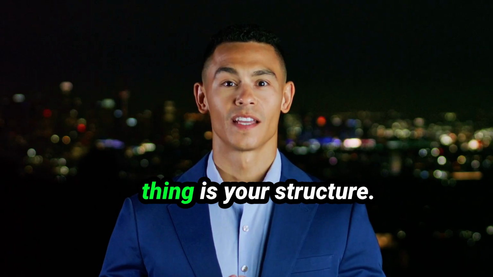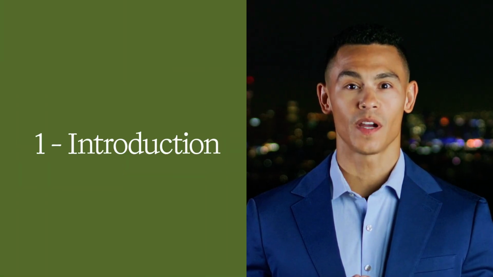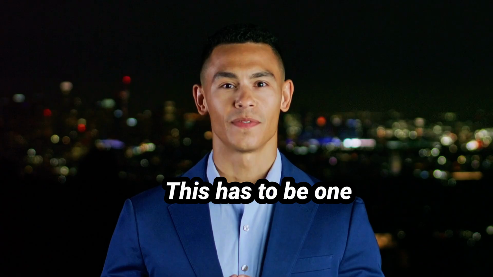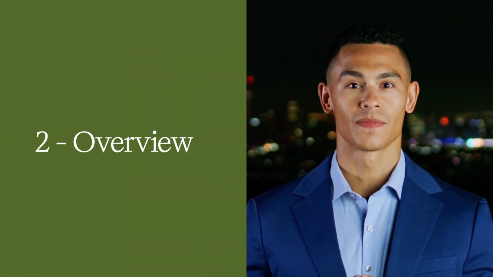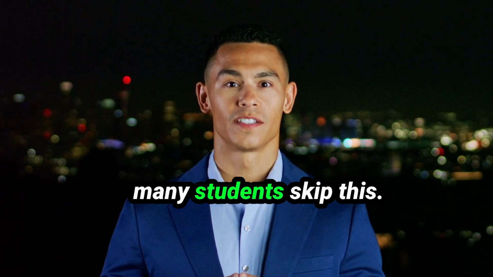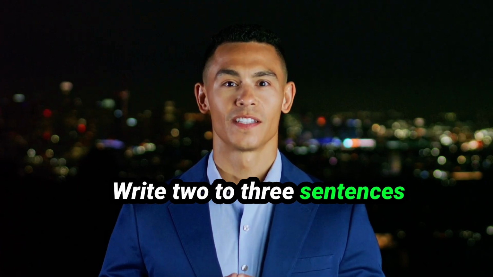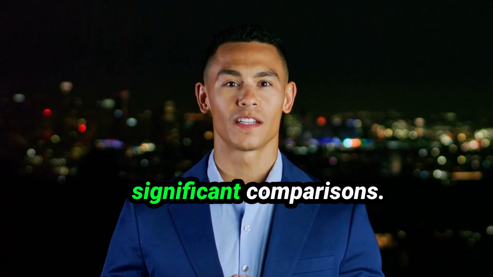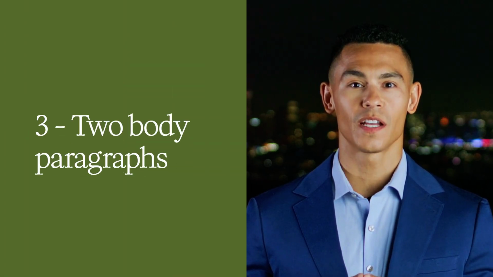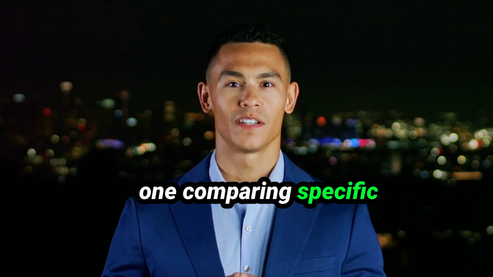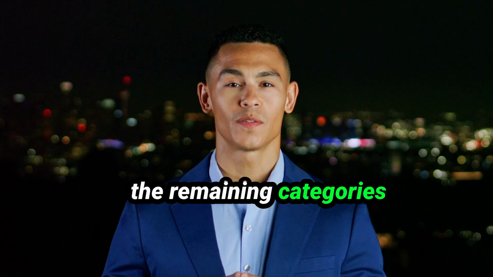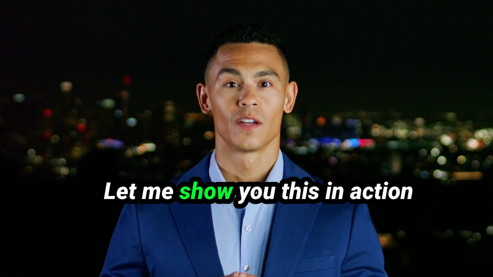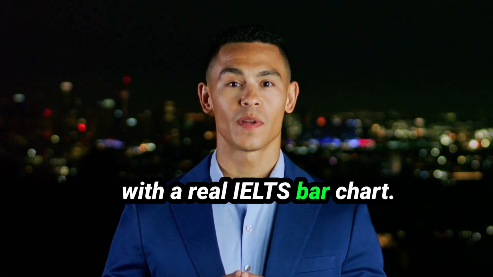The most important thing is your structure. Number 1 being the introduction. This has to be one sentence of you paraphrasing the question. 2. Overview. Many students skip this. Write 2 to 3 sentences where you identify the most significant comparisons. 3. The body consists of 2 paragraphs, one comparing specific categories or periods, and the other comparing the remaining categories with supporting data. Let me show you this in action with a real IELTS bar chart.